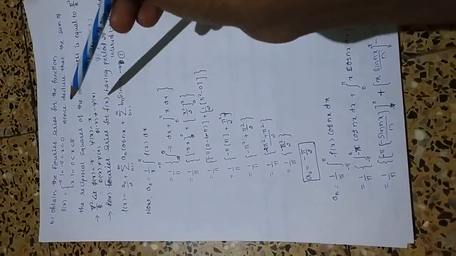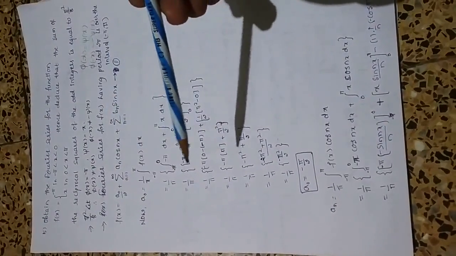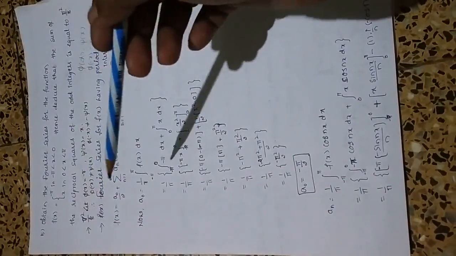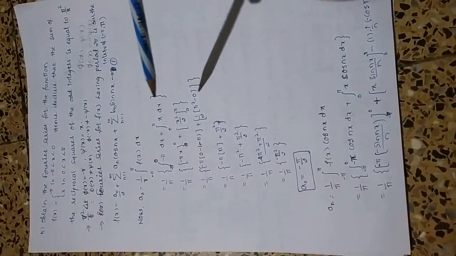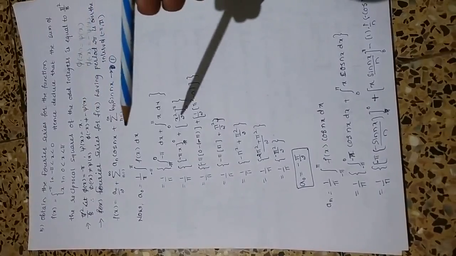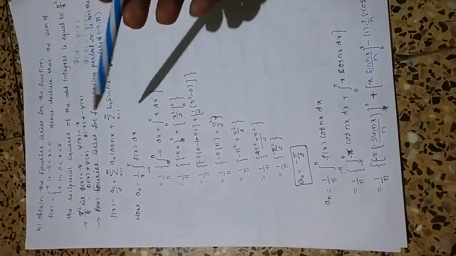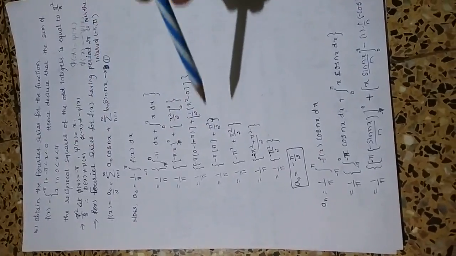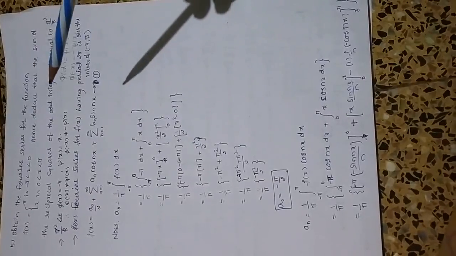Okay, in this case, if the function is neither even nor odd, then we need to find all the Fourier coefficients and the constant term. That is, we need to find a0, an and bn. If it is an even function, the bn coefficient becomes 0. If it is an odd function, then the a0 and an coefficients become 0. But here the given function is neither even nor odd, therefore we need to find all the coefficients, and by using those coefficients we need to find the Fourier series.